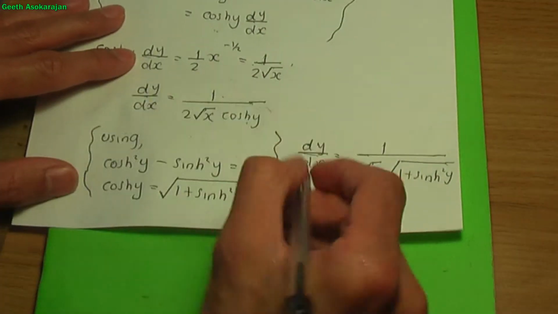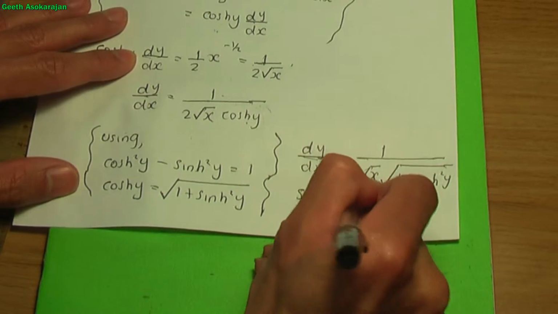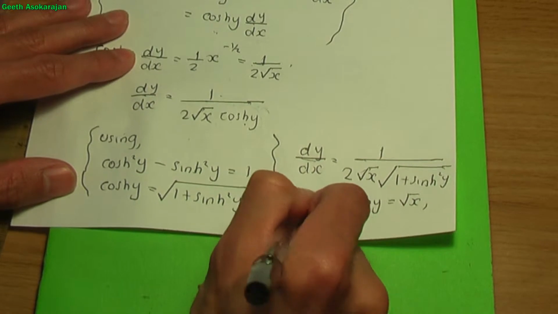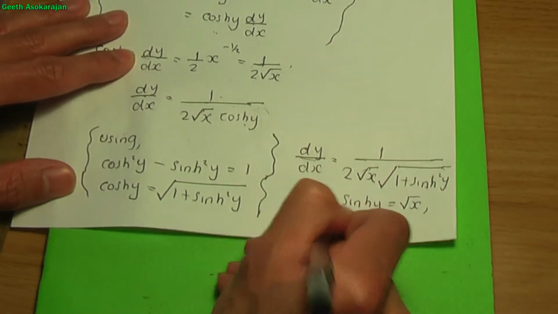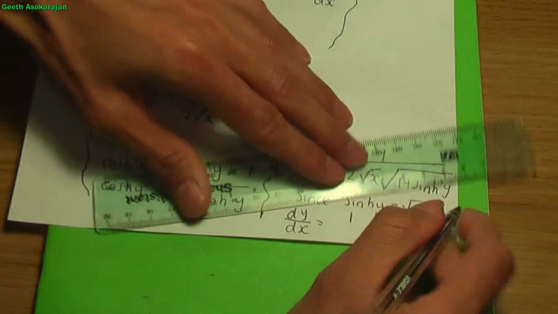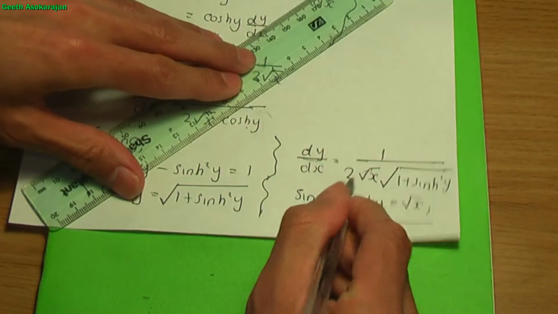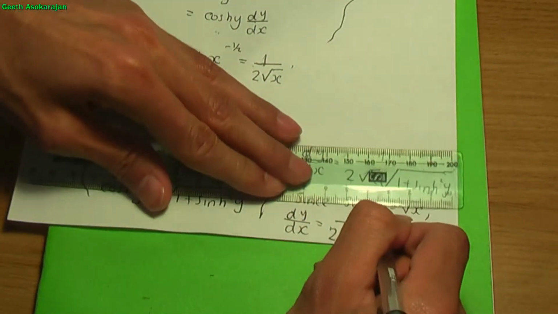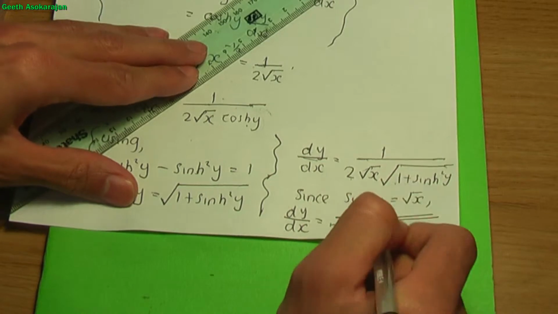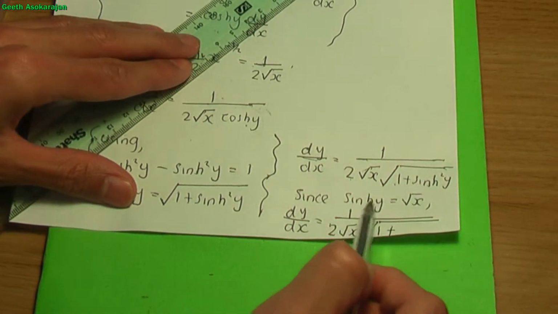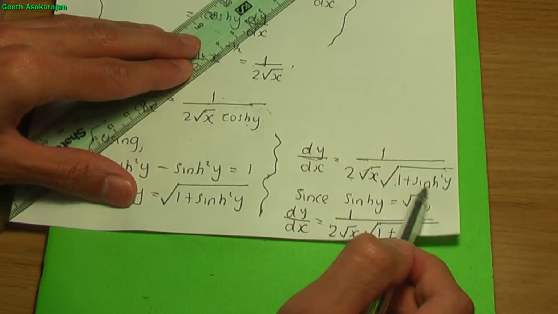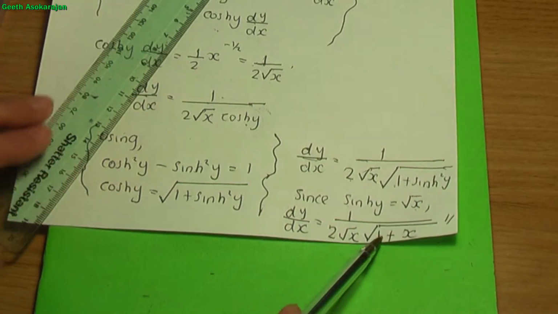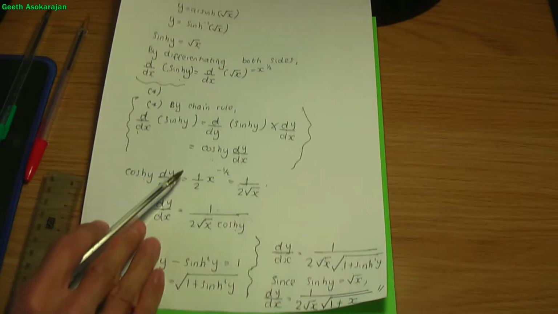So since hyperbolic sine y is root x, let's rewrite this answer as dy over dx, that is 1 over 2 root x into the root of 1 plus, if hyperbolic sine y is root x, that makes hyperbolic sine squared y equal to x. So that should be the solution to the first part.